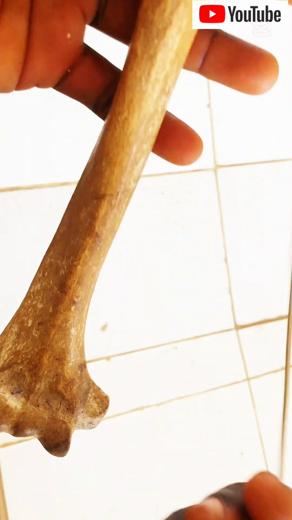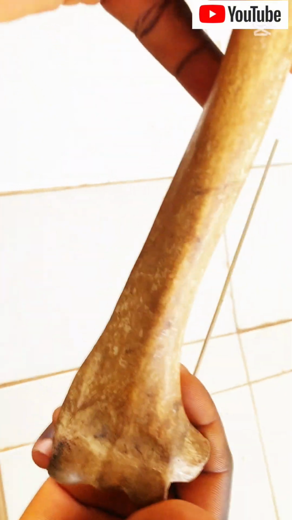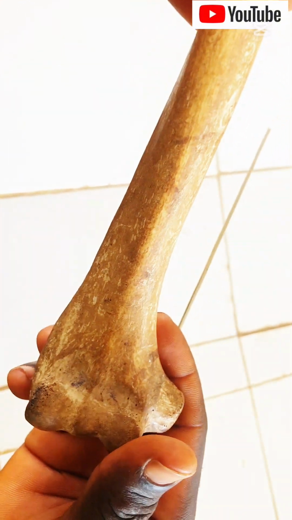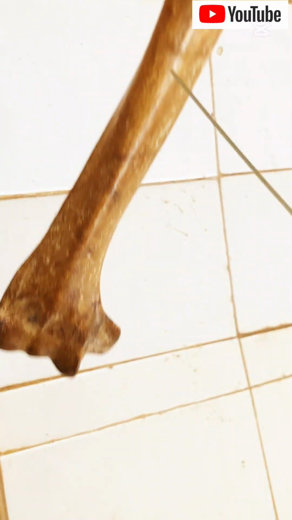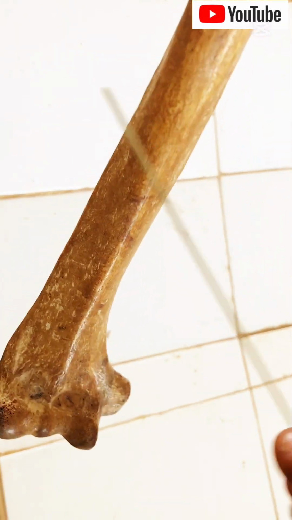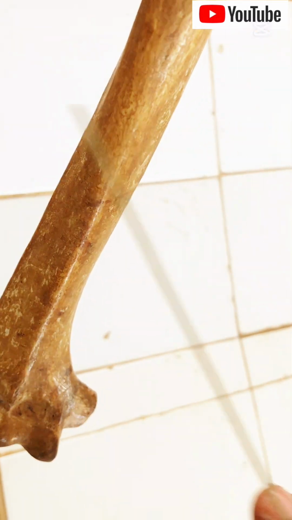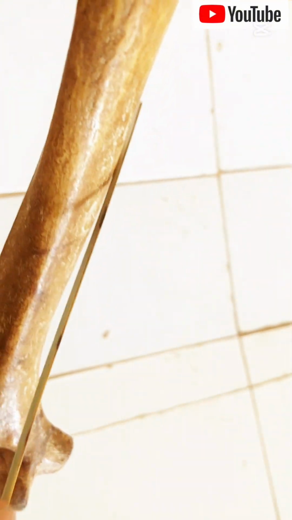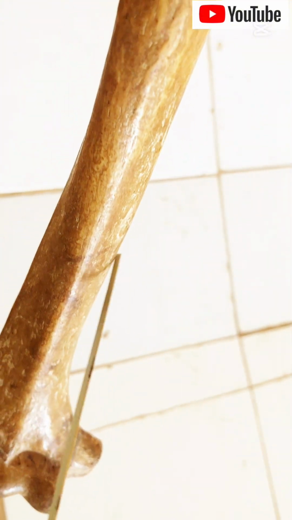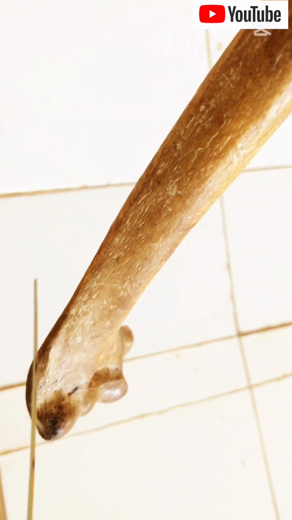Okay, let's delve into the distal end of the humerus. This is the distal end of the humerus. As you can see, the distal end is from the both shaft, the both ridge, the medial supracondylar ridge and the lateral supracondylar ridge.